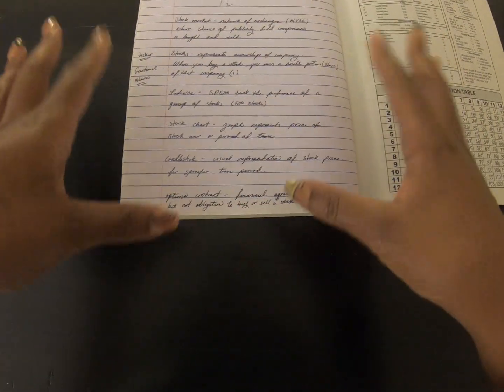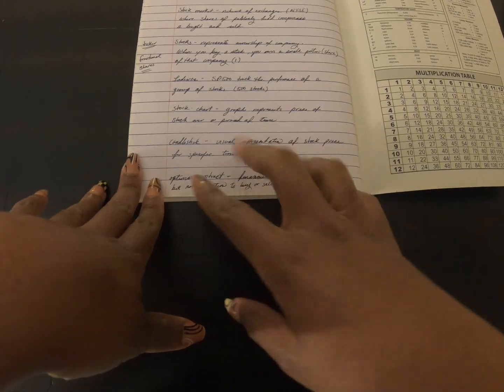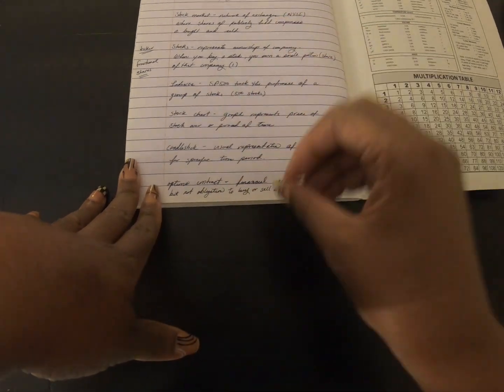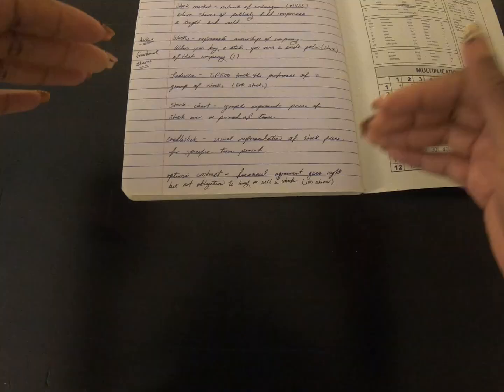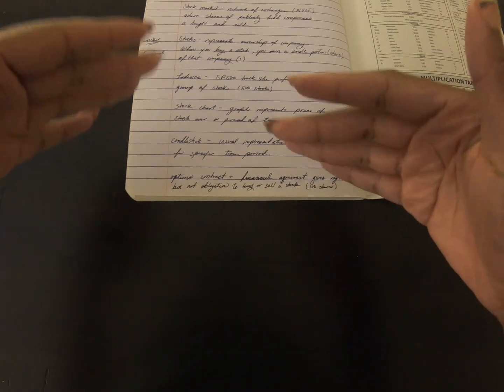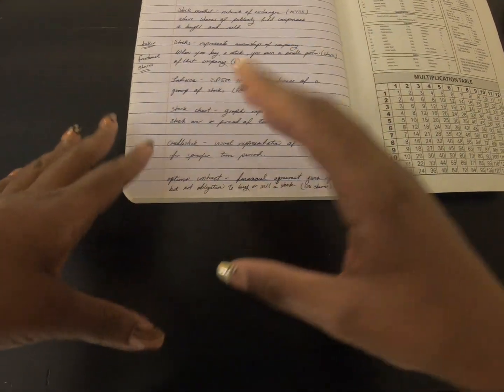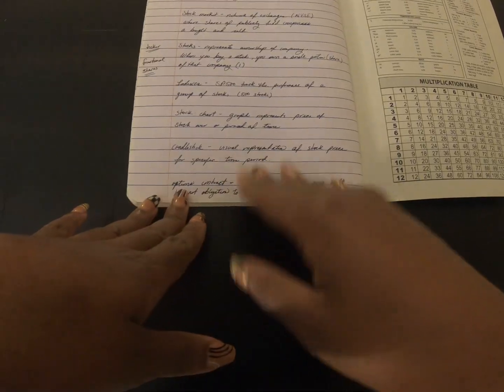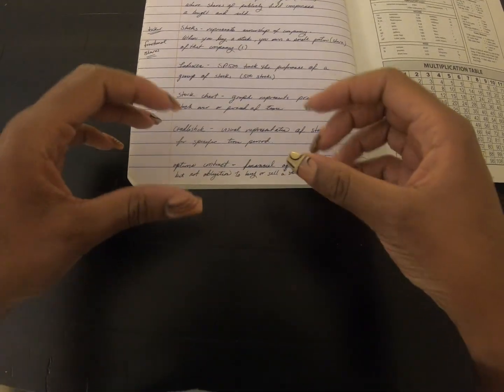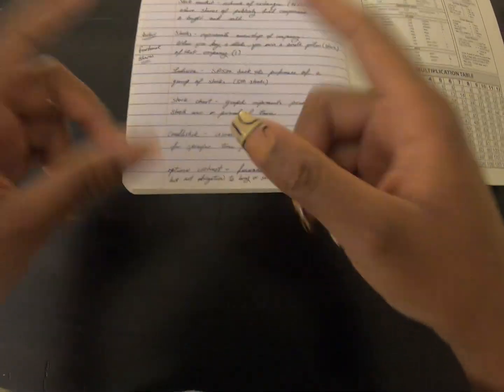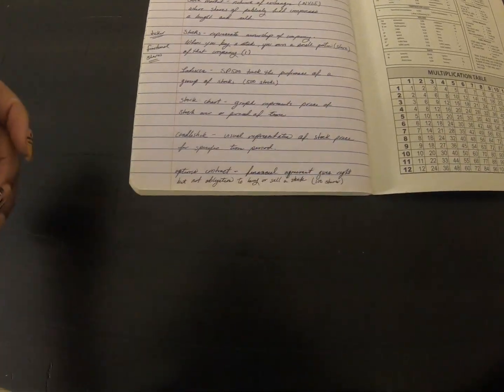And I'm going to show this all visually in a second. And you have an options contract. It's a financial agreement that gives you the right but not the obligation to buy or sell a stock. Now, just so you know, it could be a specific stock, but you're going to have 100 shares of that stock. So I'm going to break it down next.